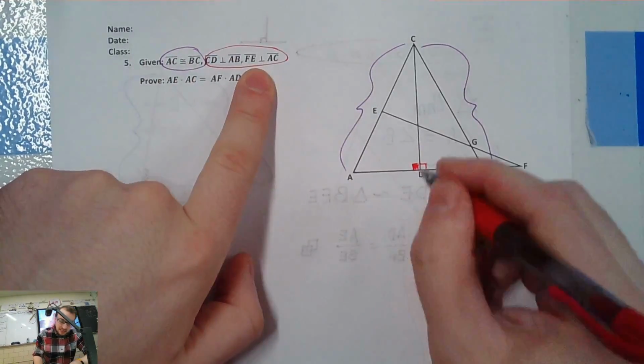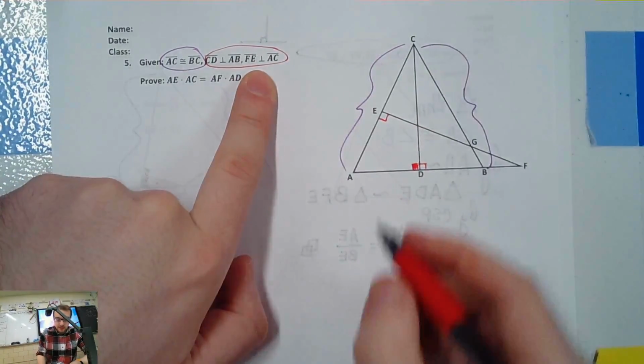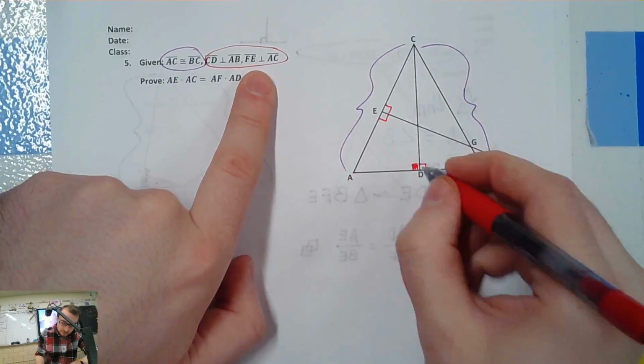I was given the purple stuff, and I was given the red stuff. We also have FE and AC are going to be perpendicular, so that's this. FE is perpendicular to AC. So again, we get two more 90-degree angles. Cool.